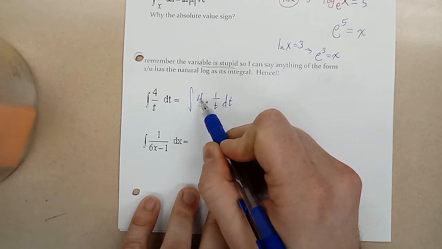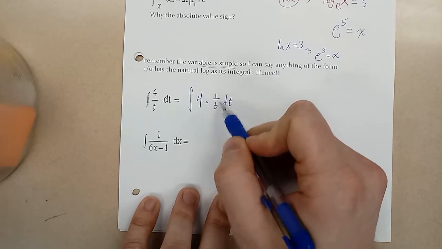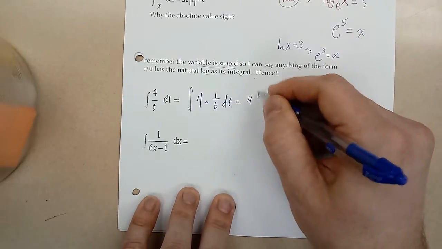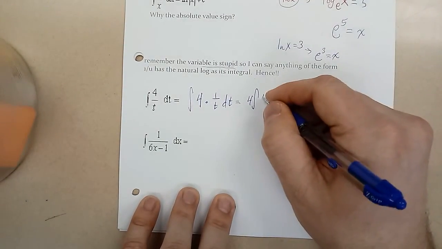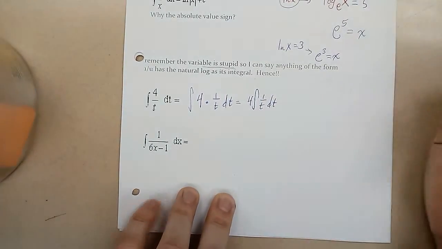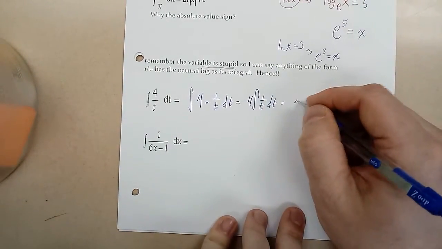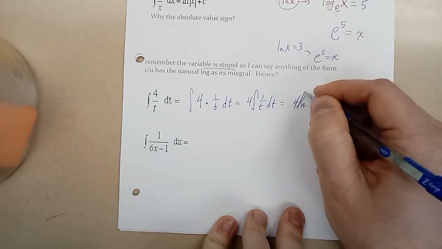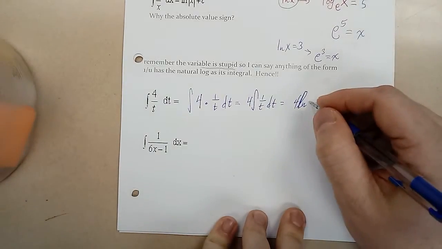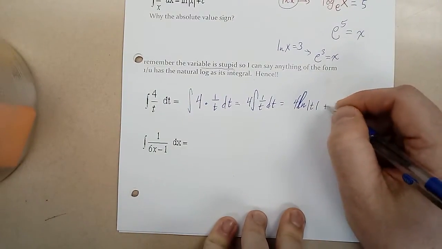Since it's just a number times our function, I could pull the 4 outside of my integral and get 4 times the integral of 1 over t dt. And 1 over t I do know, so it's 4 times the natural log of the absolute value of t plus c.